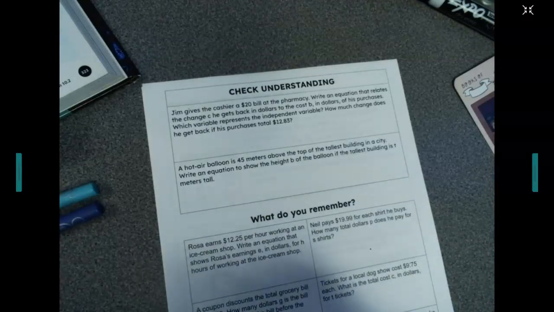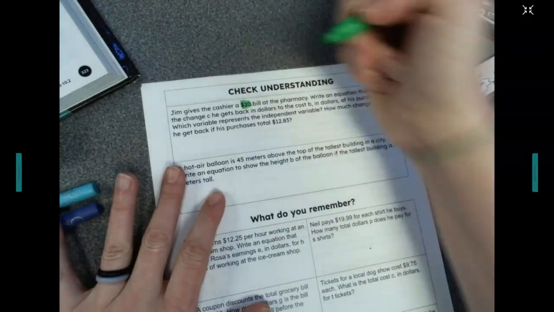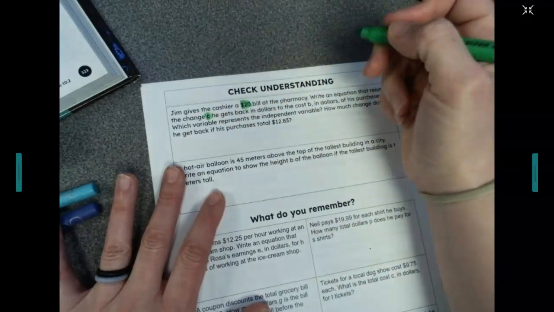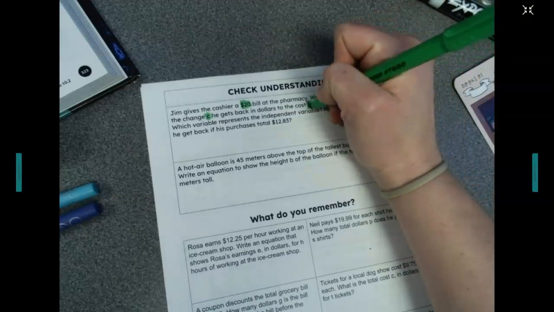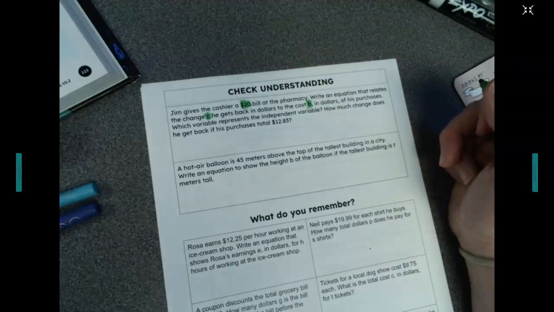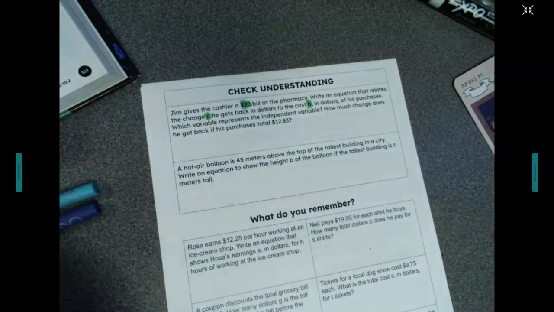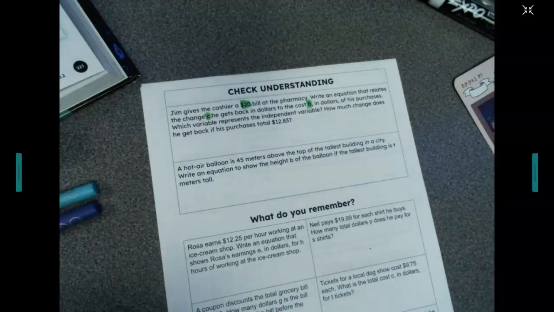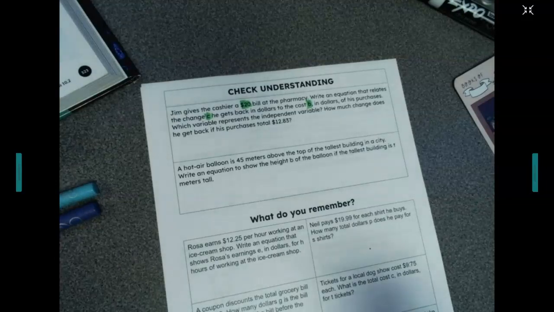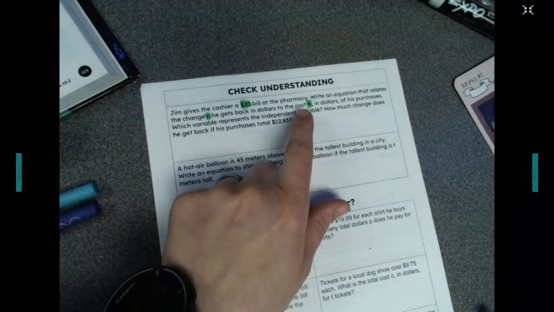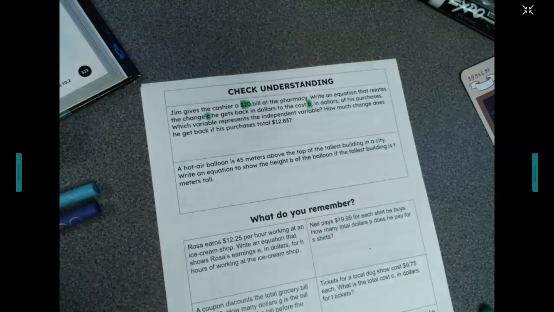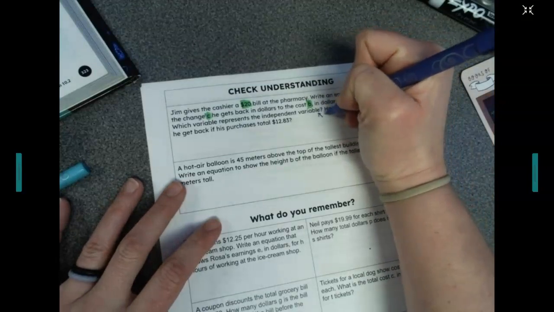So Jim gives the cashier a $20 bill. I know that's important, so I'm going to highlight it. At the pharmacy, write an equation that relates the change C he gets back in dollars to the cost B in dollars of his purchases. Which variable represents the independent variable? Remember, the independent variable is the variable that can change, and the dependent depends on that variable. So the independent variable is going to be the cost of something, because the cost makes the other thing, the amount of change you get back, change. So the independent variable is the B.